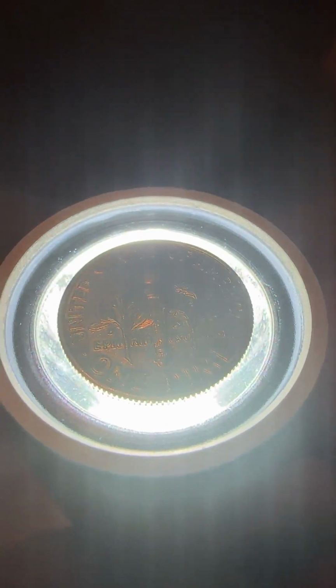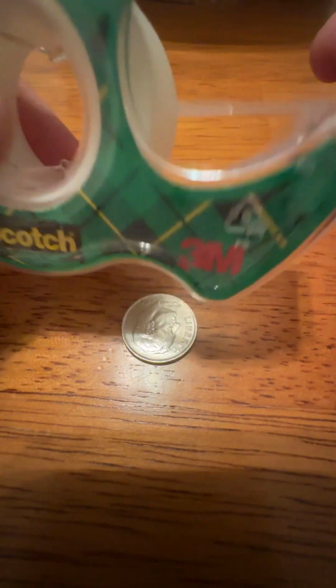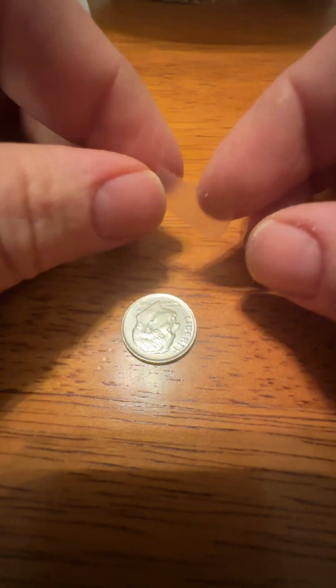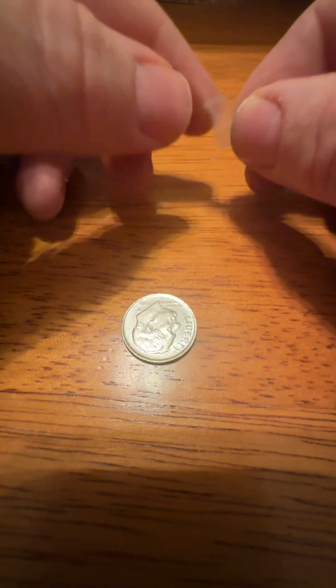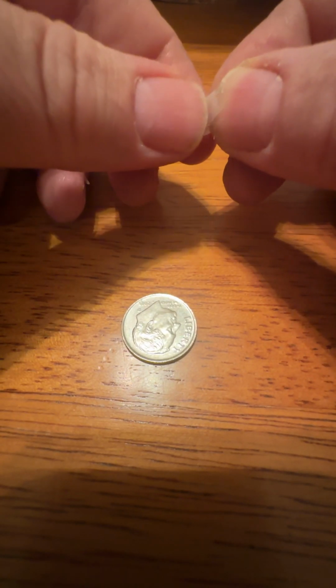You've got to tape it on there or glue it on there. I'll show you what I mean. Okay, so I got some Scotch tape, and I'm going to take this tape, and it's kind of hard to do, but I'm going to tape the dime, put this on the back of the dime here, and then I'm going to tape that onto the flashlight.